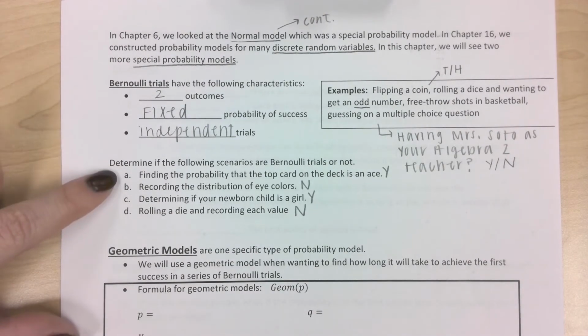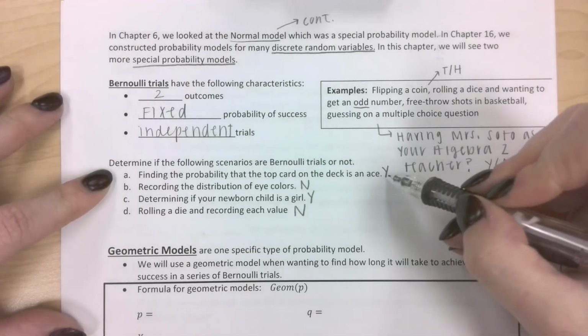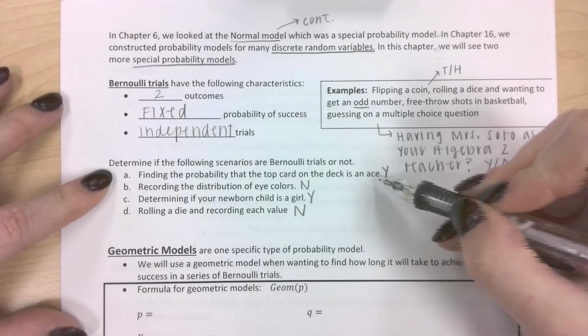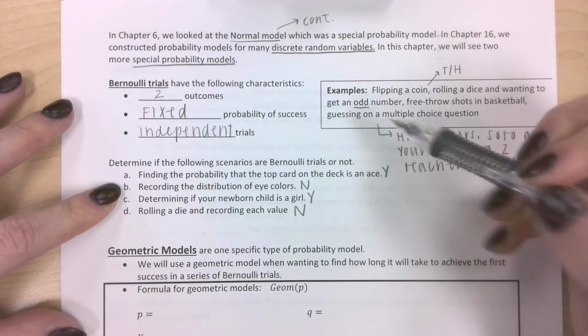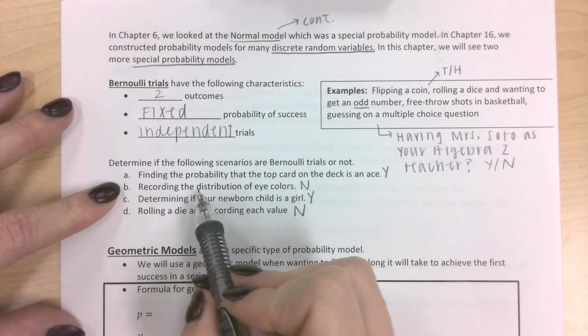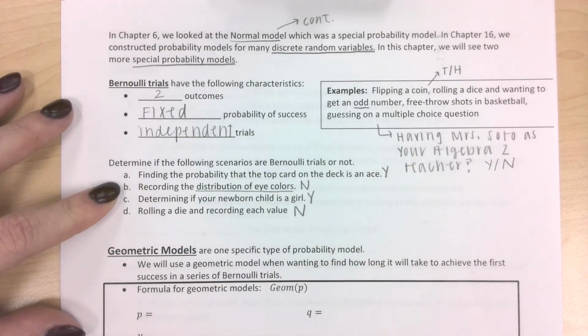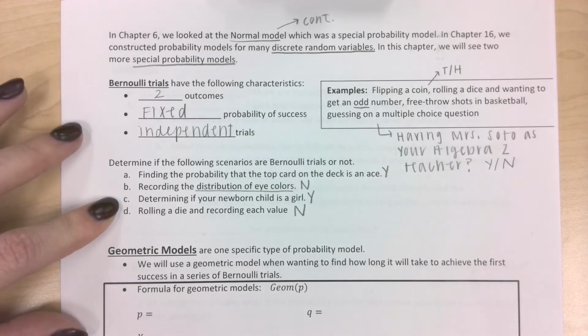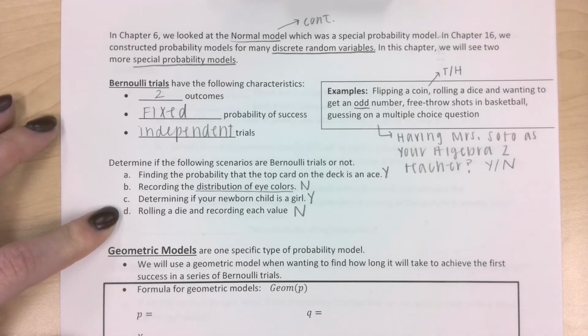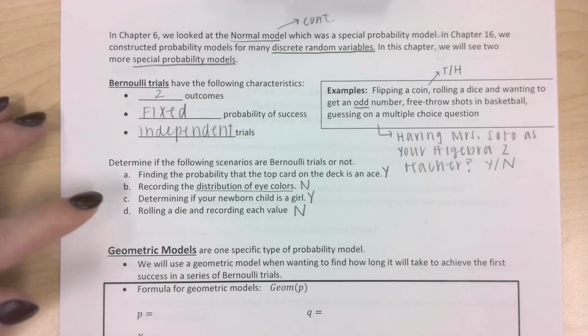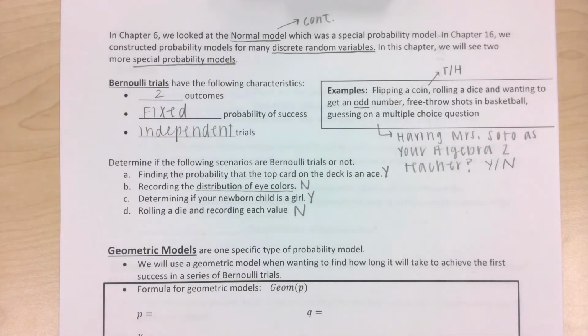Okay, part A said find the probability that the top card on the deck is an ace. You could make this a Bernoulli trial by saying either it's an ace or it's not an ace. B said recording the distribution of eye colors. This is definitely not, because you are recording the distribution of the different eye colors. So you're going to have blue, green, brown, hazel, all the different eye colors listed out. Part C says determine if your newborn child is a girl. That would be yes, because your options are girl or boy. And part D said rolling a dice and recording each value. This would be no. Again, there are not 2 outcomes. You're recording each value there, so you can have anything from 1 through 6.